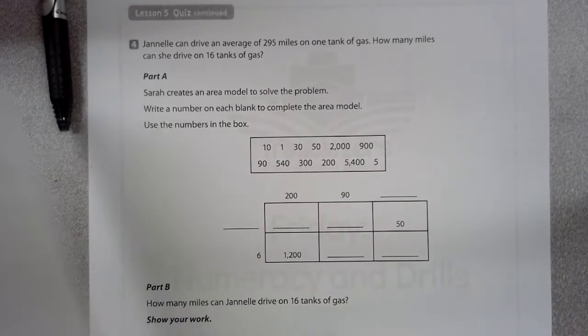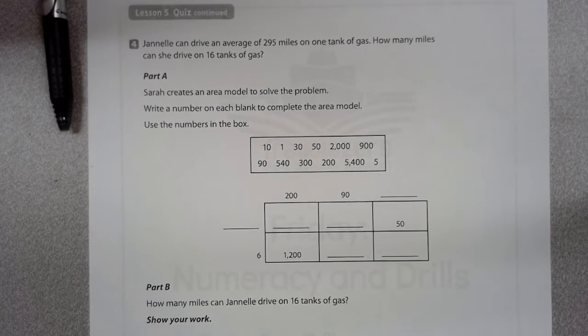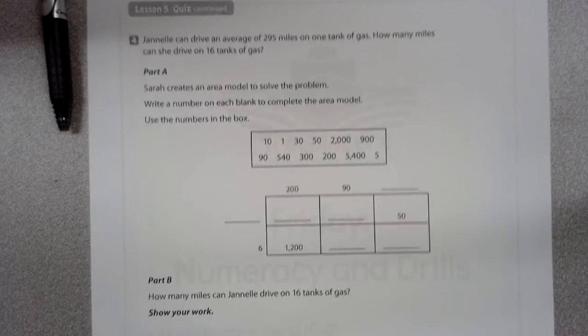Okay. Next, number 4 has 2 parts. It has an A and a B. Okay, it says Janelle can drive an average of 295 miles on 1 tank of gas. How many miles can she drive on 16 gallons of gas? First off, she's getting horrible gas mileage. Only 295 miles. It's not a lot.